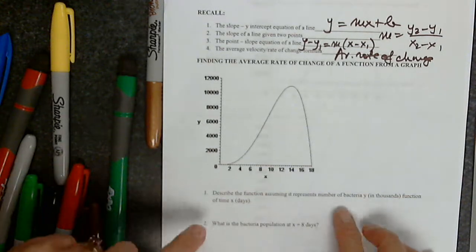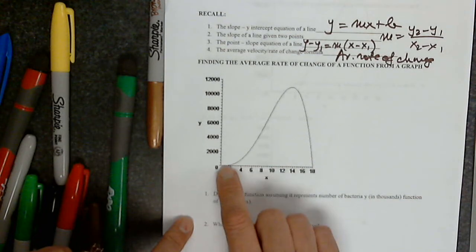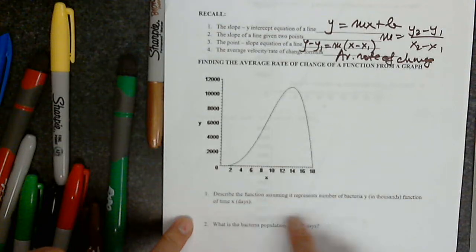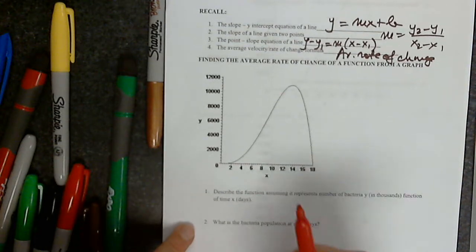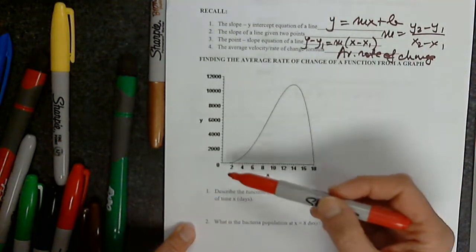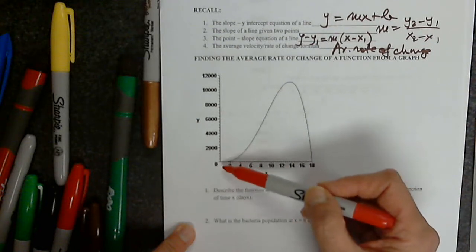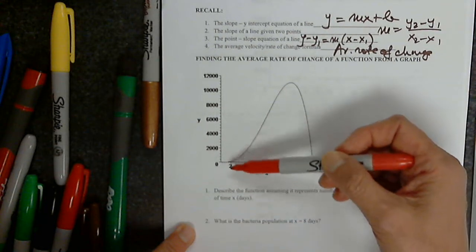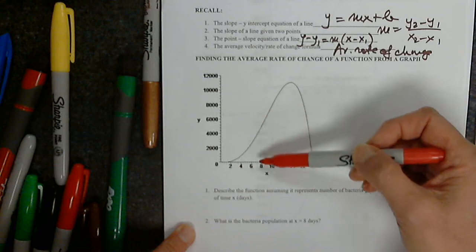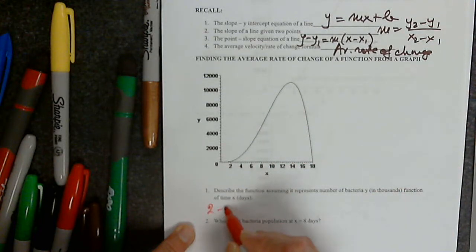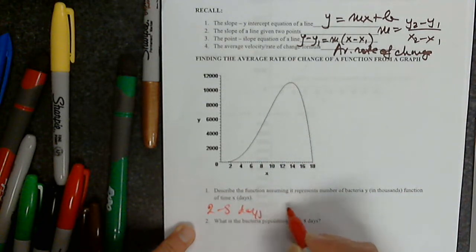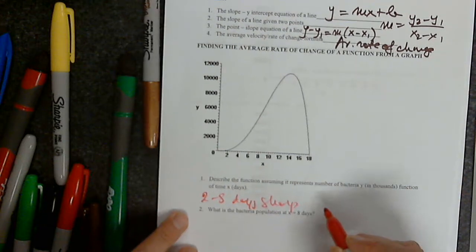Describe the function, assume it represents number of bacteria. I would say, if you want to put it in, I will put it in myself. The function has a sharp increase, I would say, between 2 and 8 days. Sharp increase.